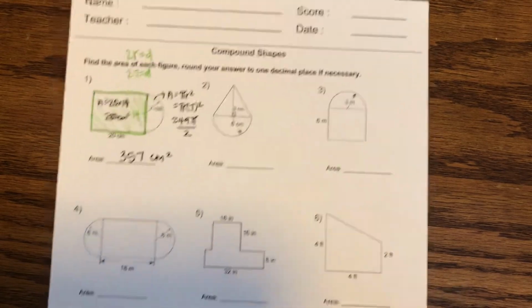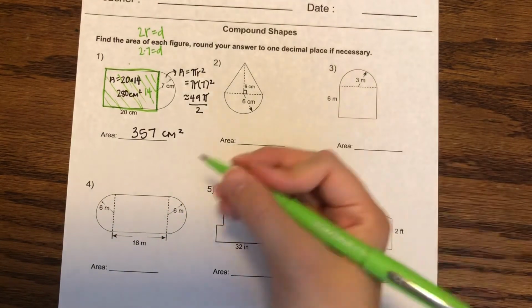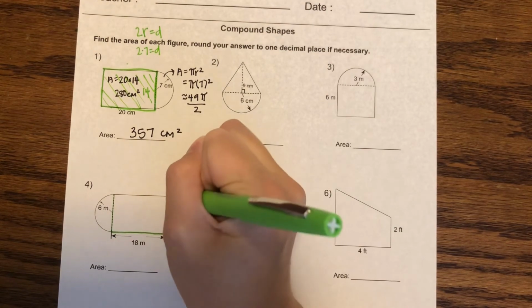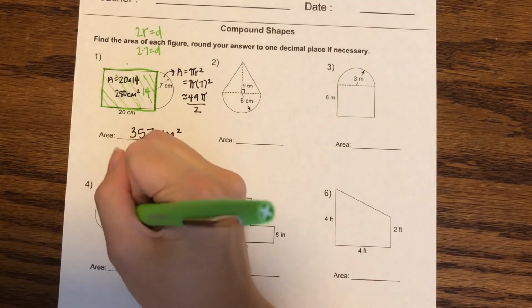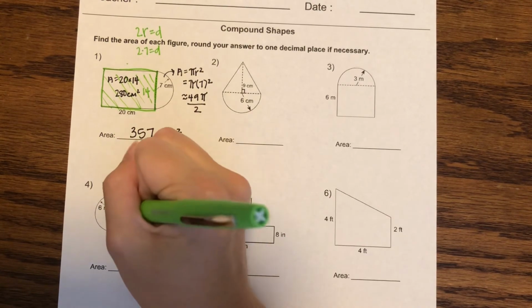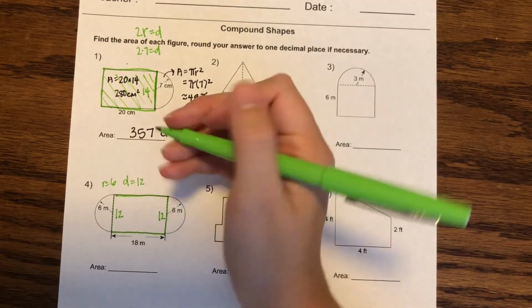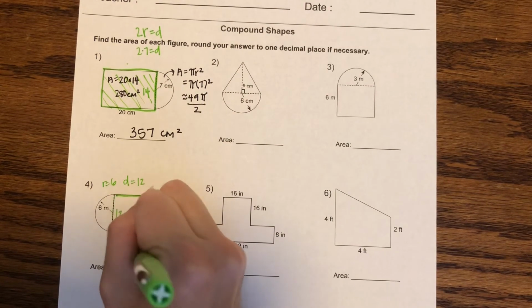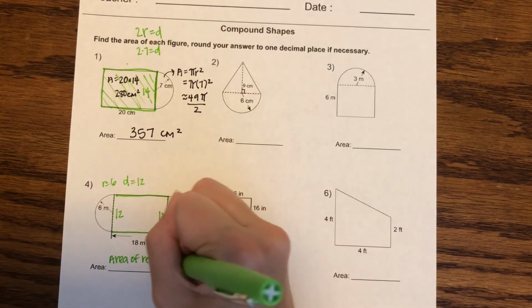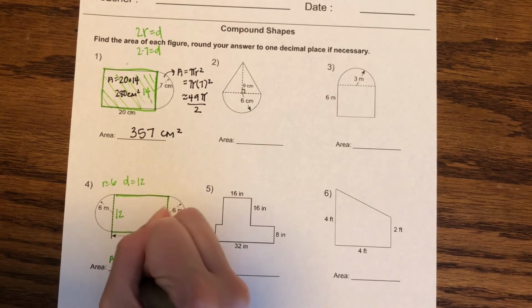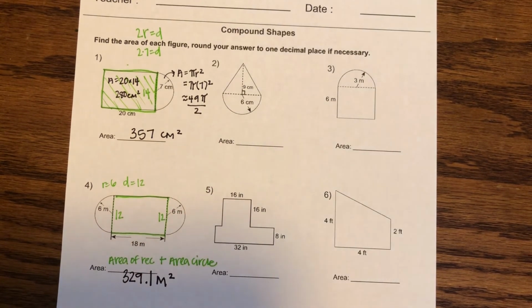Okay. This next one, I'm gonna go down. I like this one right here because I think it's a good example because we have the whole circle, which makes it a bit easier than this first one. We have this rectangle, and we know it's 18 by, if our radius equals 6, that means our diameter equals 12. So we have a 12 by 18 rectangle that we're finding the area of. And then we're gonna find the area of the circle. If you want to continue working through that, you can. Your final answer for the area will be 329.1 meters squared.